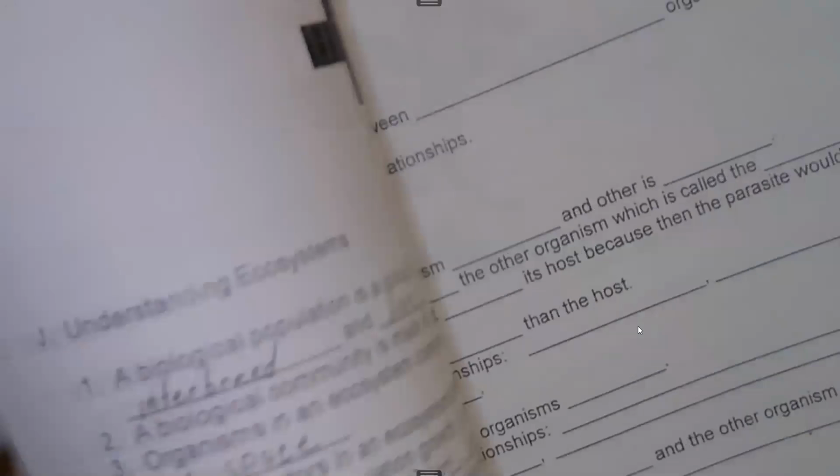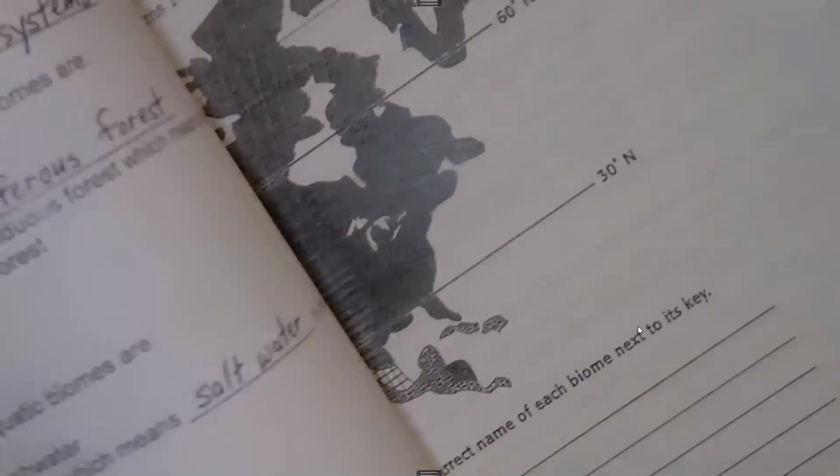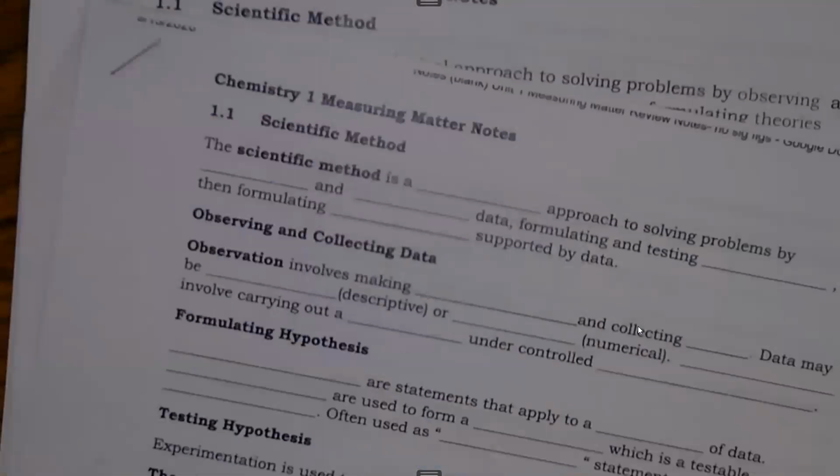Is it left out? Oh, sorry, very last page. It's just farther back.